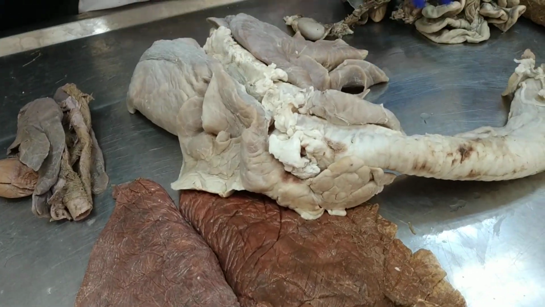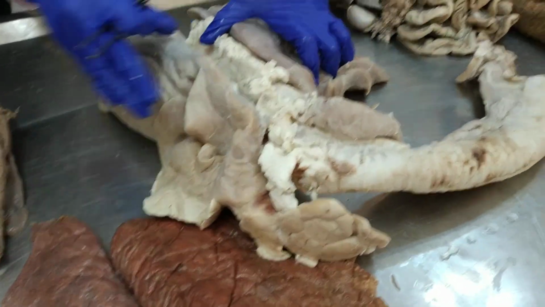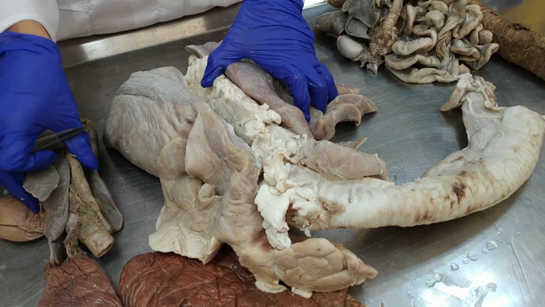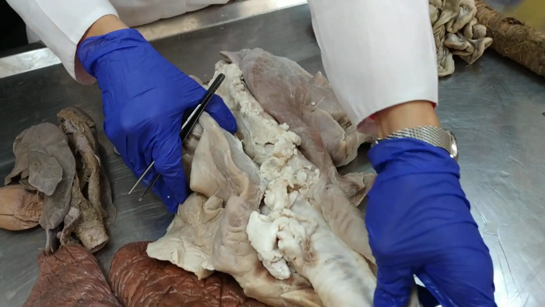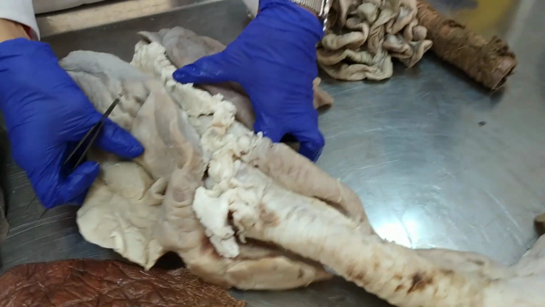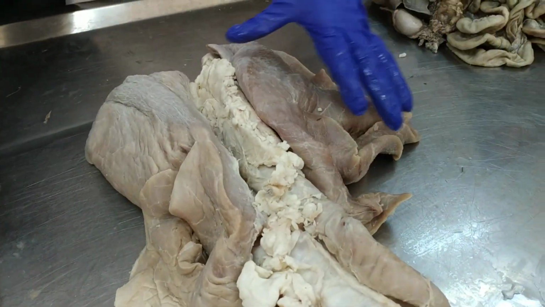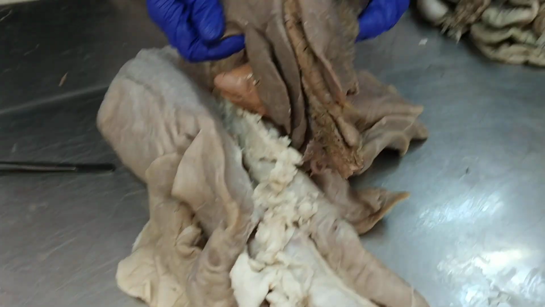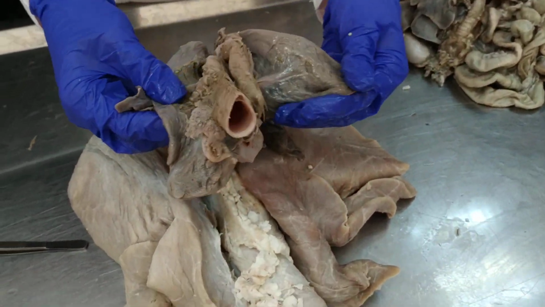The lung of the ruminant has the same surfaces and the same borders, everything, except the lobation is different.